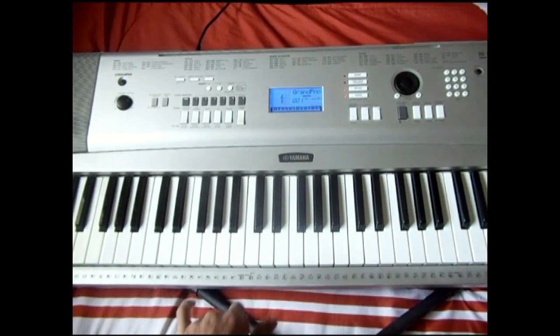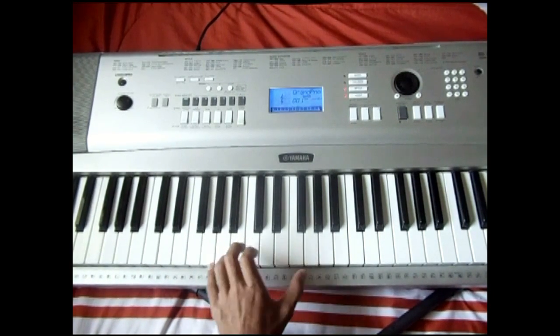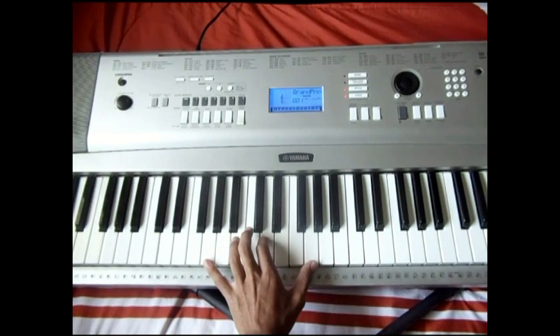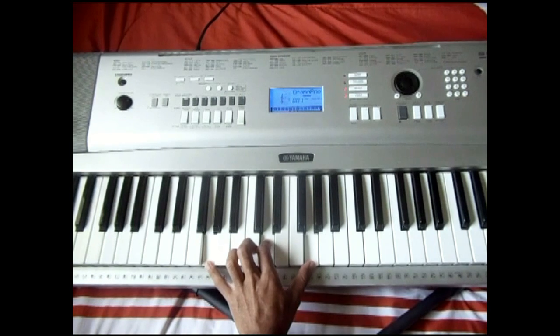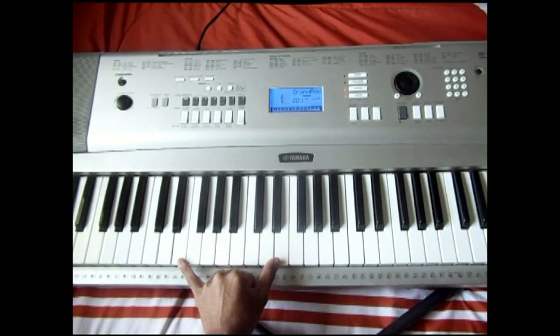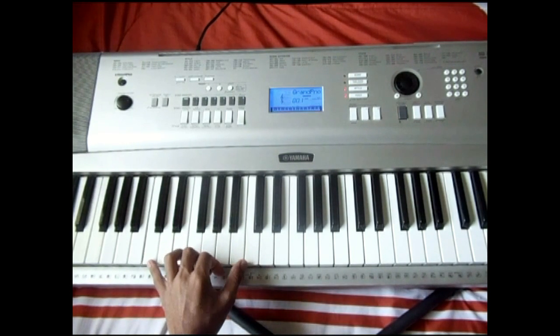Now let's try it with a different one. Octave Gs, 1, 2, 3, 4, 5, D, G, D, G. That's a G chord. Let's try it one more time, one more example. Let's say Es. That's a bad example. Let's try Cs.